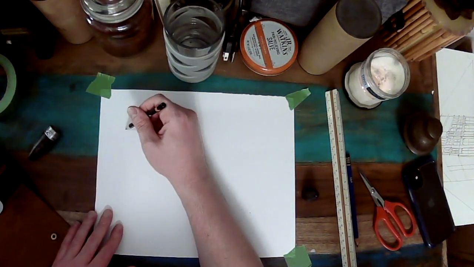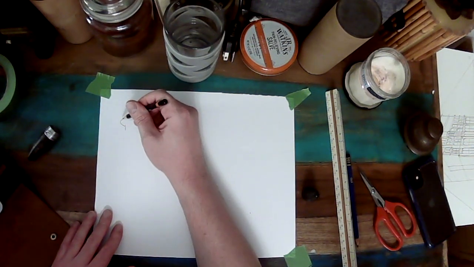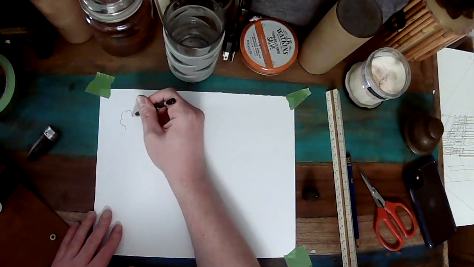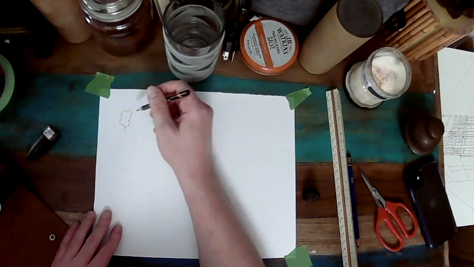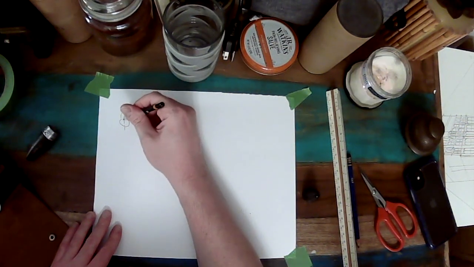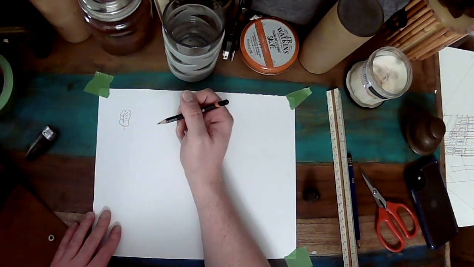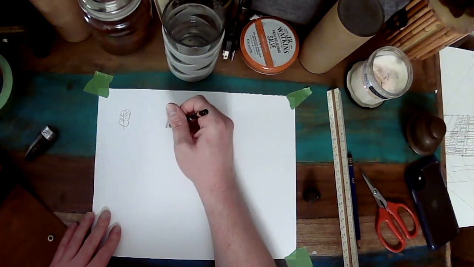So I've kind of just got a line here, and then a couple of circular forms. And then I'm going to draw some branches in here. This is just a basic kind of a tree drawing for a landscape. And then you can start out with a group of trees.